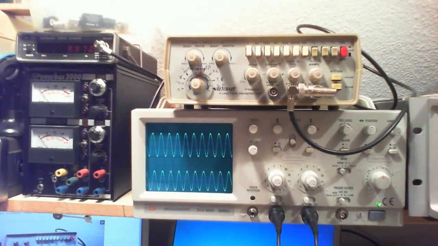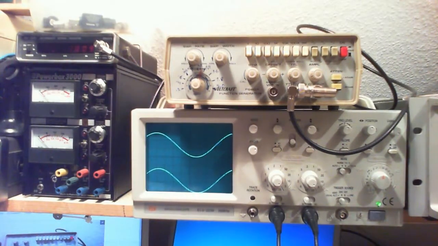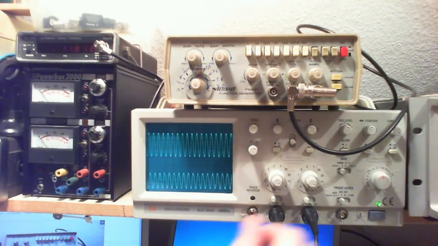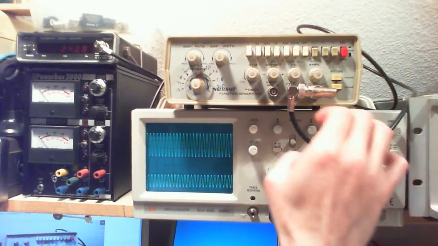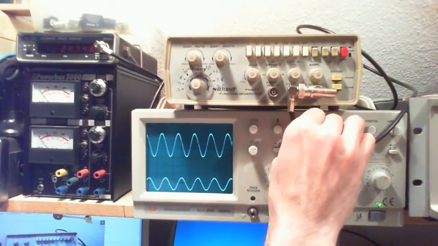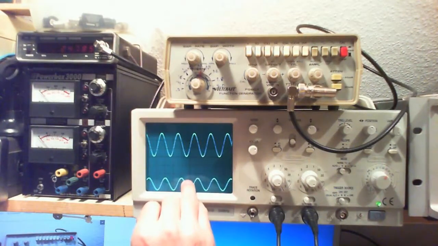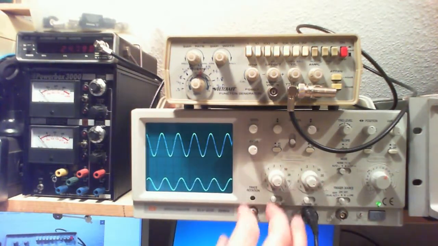I go back in range, multiply by 10 and keep increasing the frequency, and over here you see that at about 24 kilohertz my output is at about 2.5, so 25 volts.